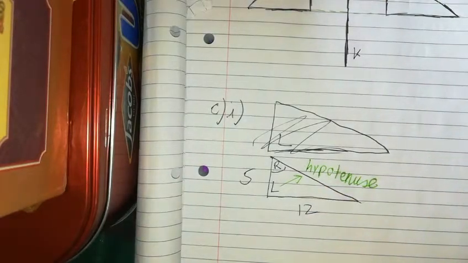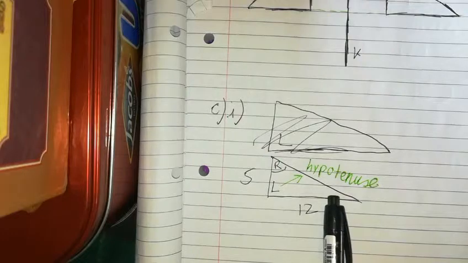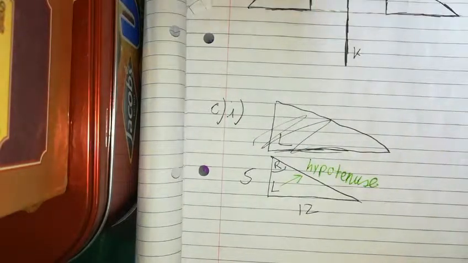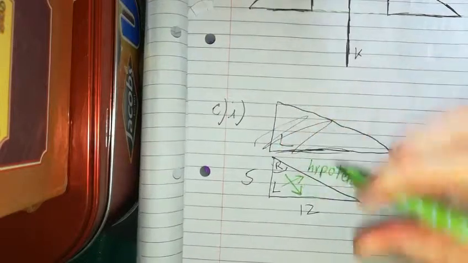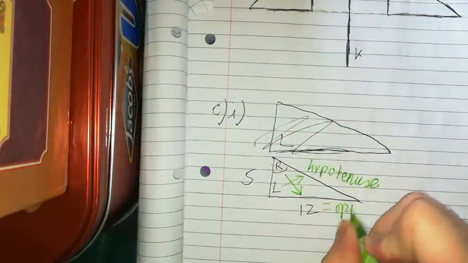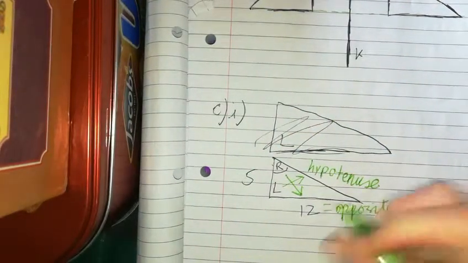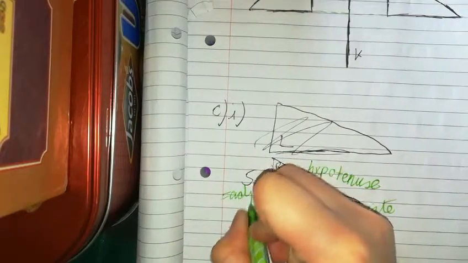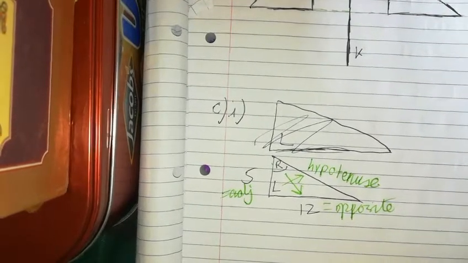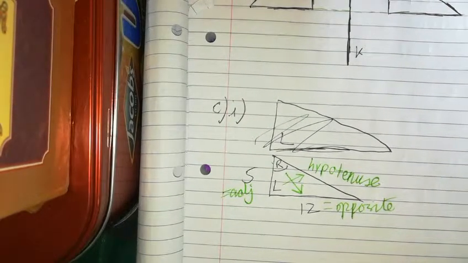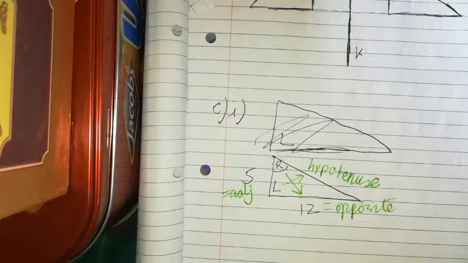Usually we deal with this angle here, but in this case we're dealing with this angle. So we have to look at what side is opposite the angle we're dealing with, r. Well, that's 12. So 12 is the opposite, and in this case 5 is the adjacent. So the side opposite r is 12.